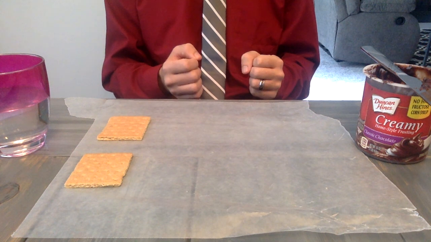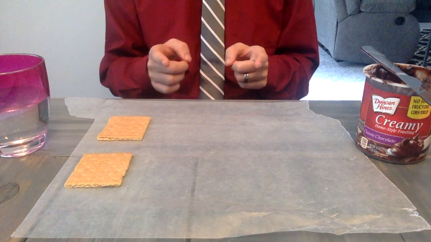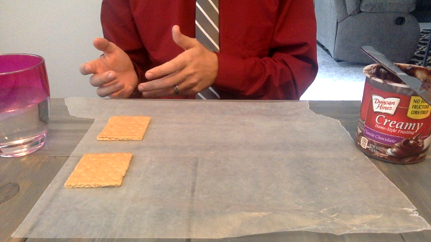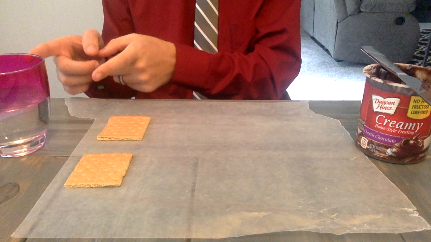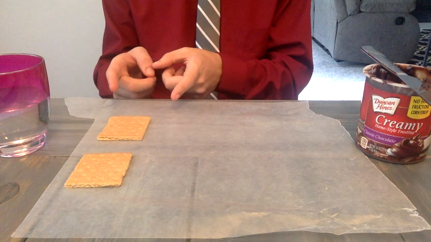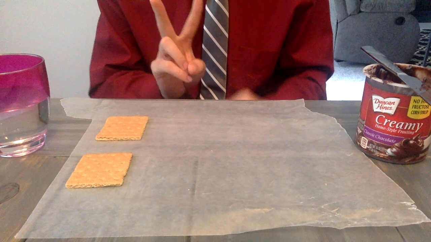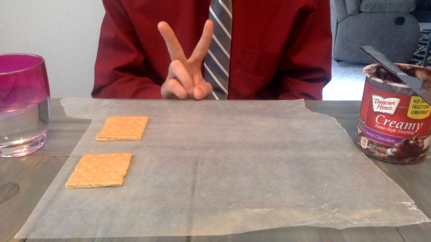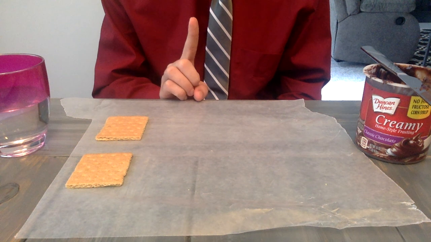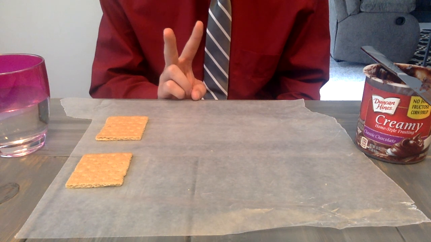Welcome to the simplified example of how plate tectonics leads to earthquakes. In this example, we're going to be using water, graham crackers, and icing. With plate tectonics, you need to remember that there are two main layers. You have the lithosphere, which is on the top, and the asthenosphere.